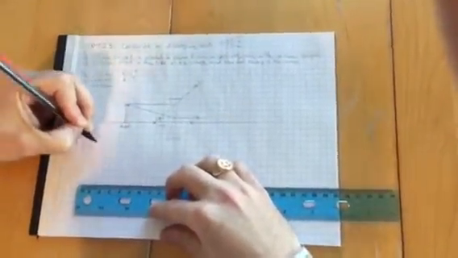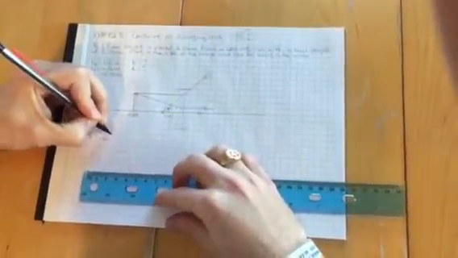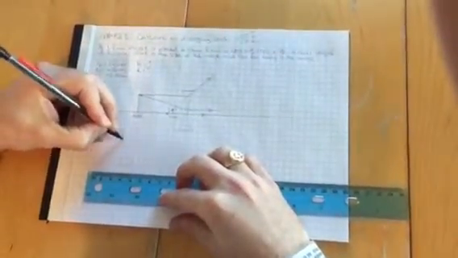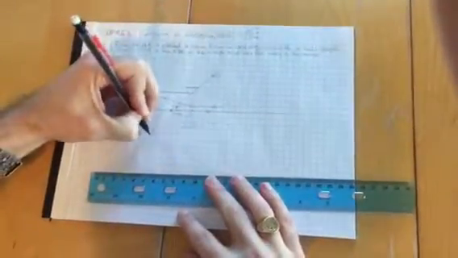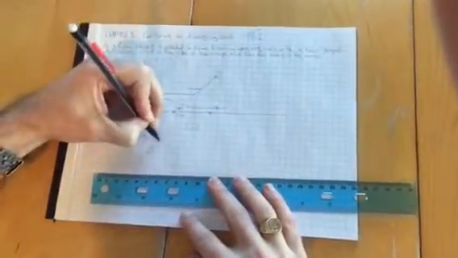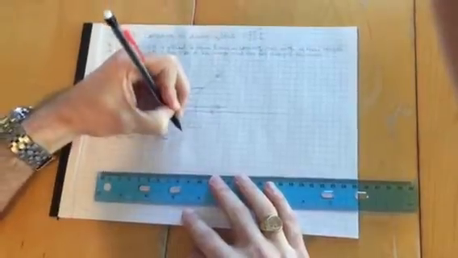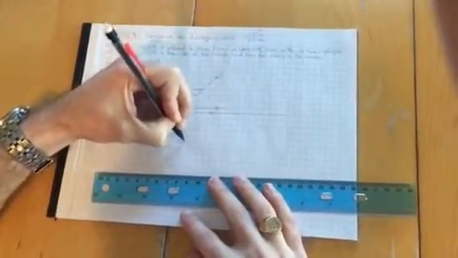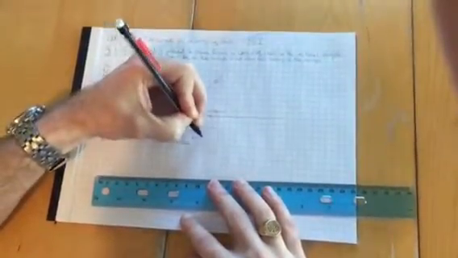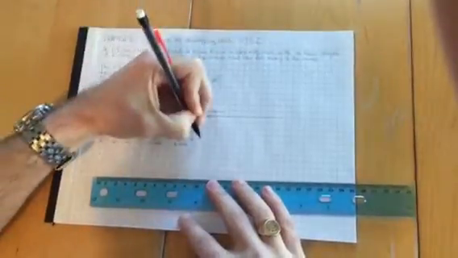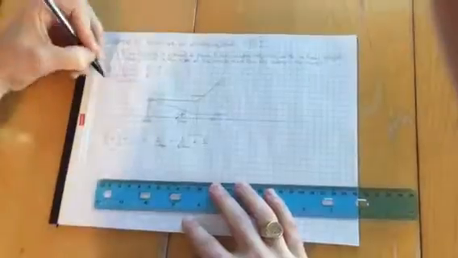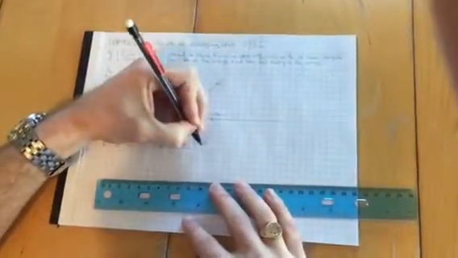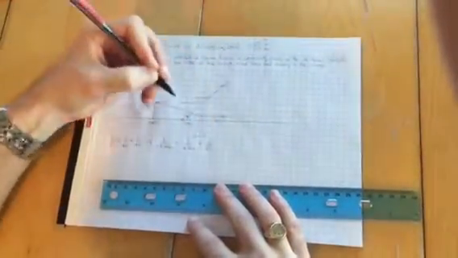So 1 over f equals 1 over do plus 1 over di. And we'll put in the numbers then. 1 over -2 centimeters equals 1 over 6 centimeters plus, oh, it should be -2. Sorry about that. That's a mistake that you'll lose marks on in your test. So -2, that was important. And we don't know the image distance here.